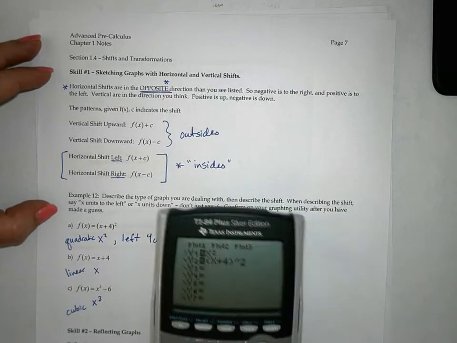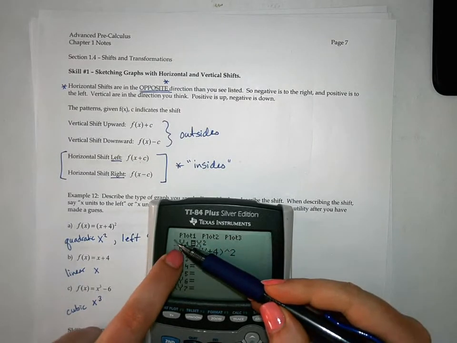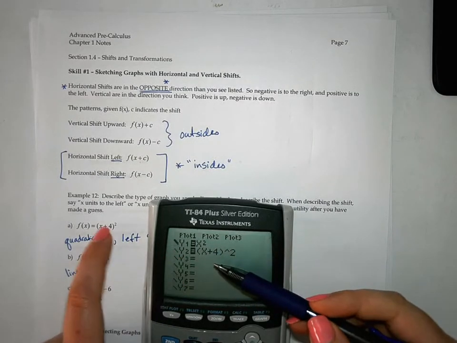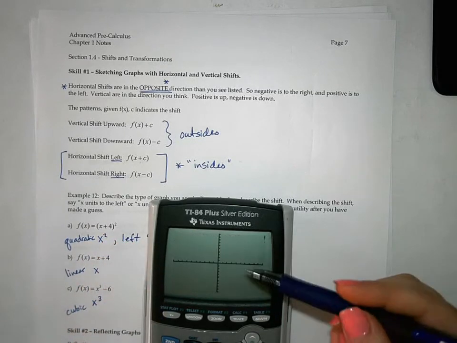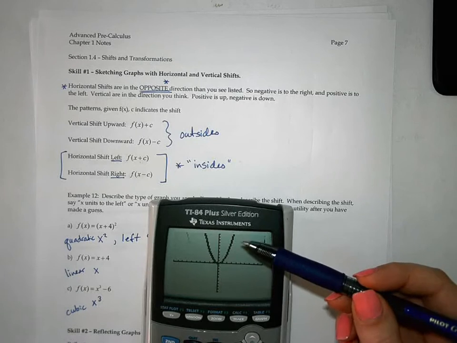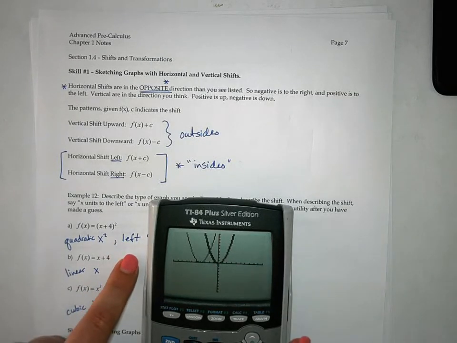If we're to look at a graph of this on our graphing calculator, we can say here's the quadratic, and I've made it a bold line for us. And then we have the x plus 4 squared. That's going to be our normal line. So if we look at these, here's our first one. This is the parent, and this is the shift. 4 units to the left.